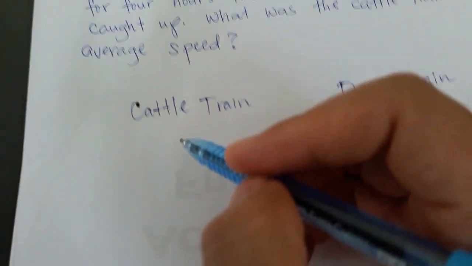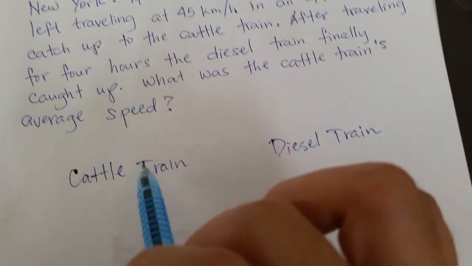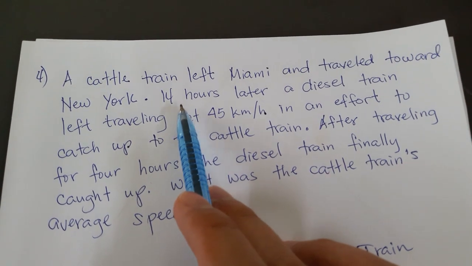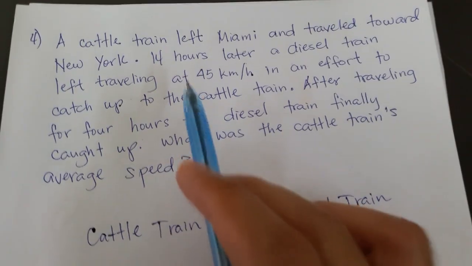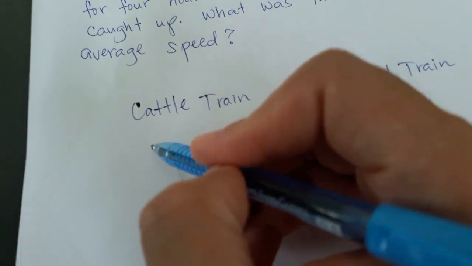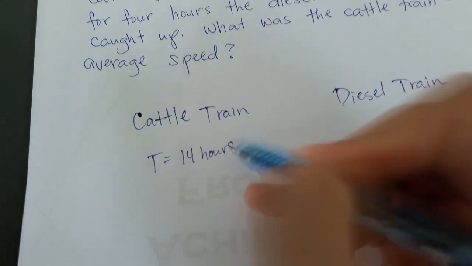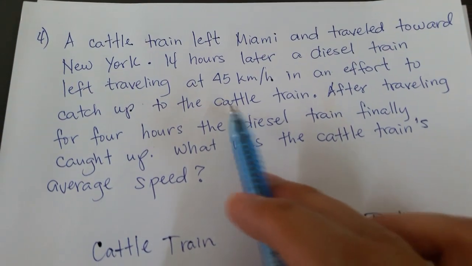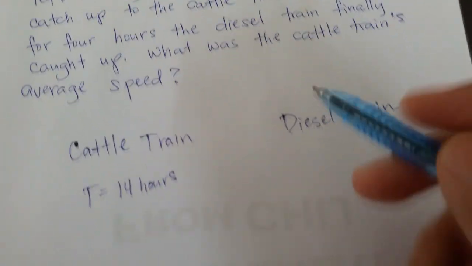Next one. So what is the time for the cattle train? 14 hours later, the diesel train left. So it means the cattle train was traveling for 14 hours. Traveling at 45 kilometers per hour.